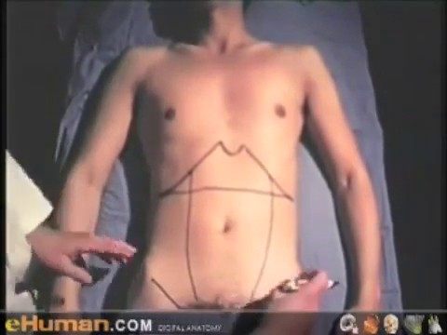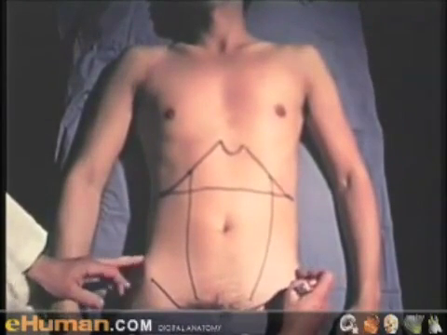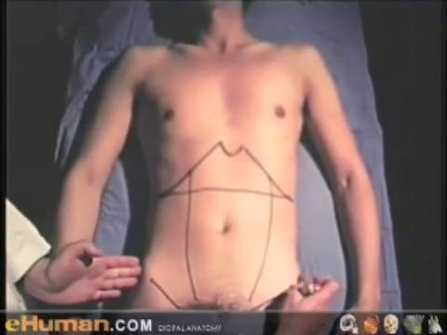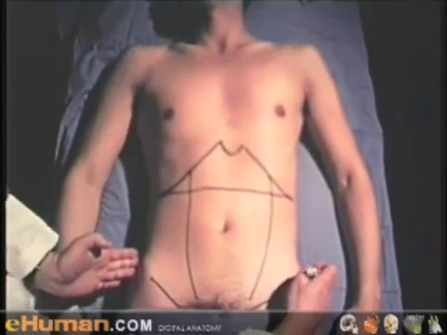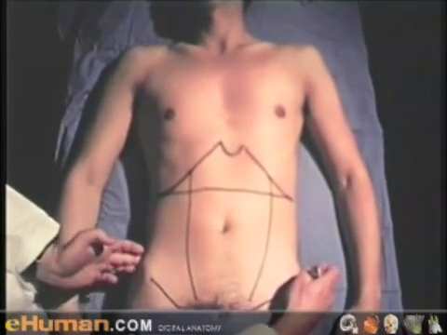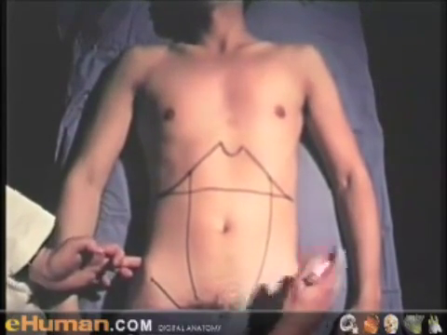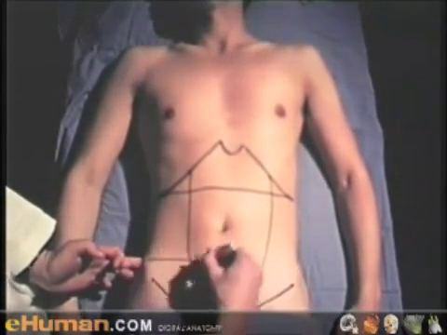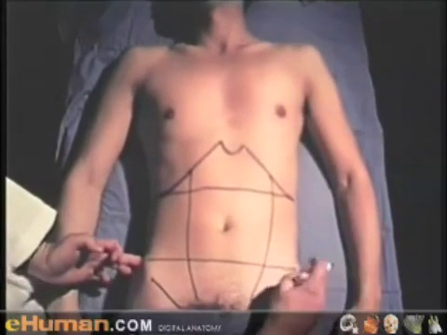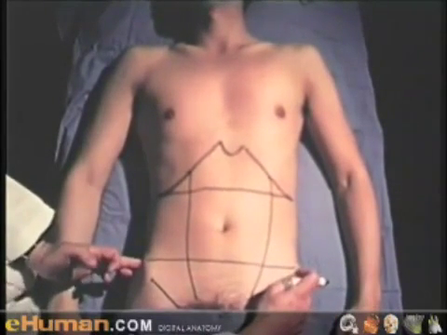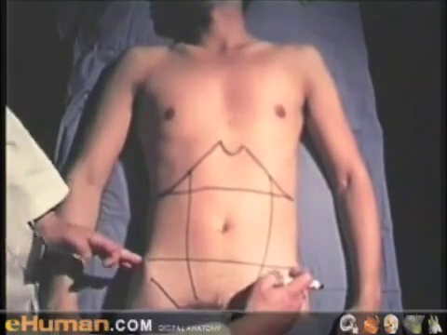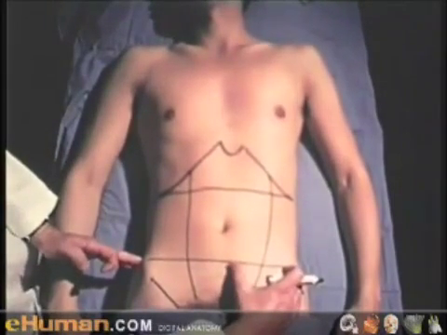Then we come down below to the iliac crest, and if you palpate the iliac crest on its outer surface and run it back for about 2 inches, you can feel a prominent tubercle, the iliac tubercle. If we connect these tubercles across the midline in this fashion, we form the intertubercular plane, which lies at the level of the fifth lumbar vertebra.